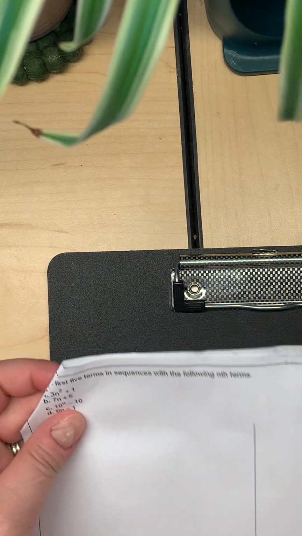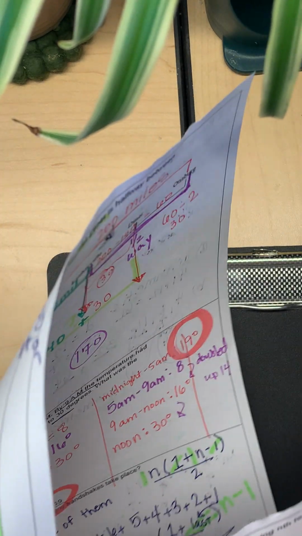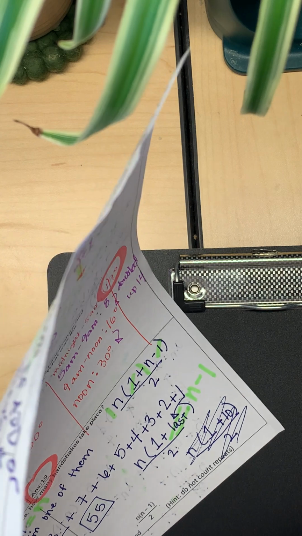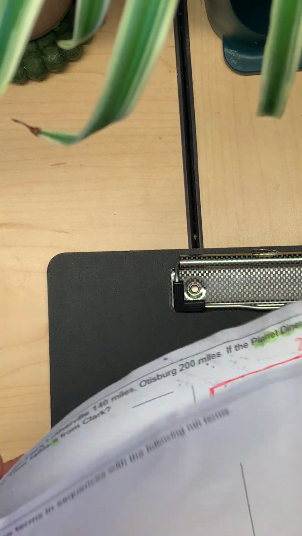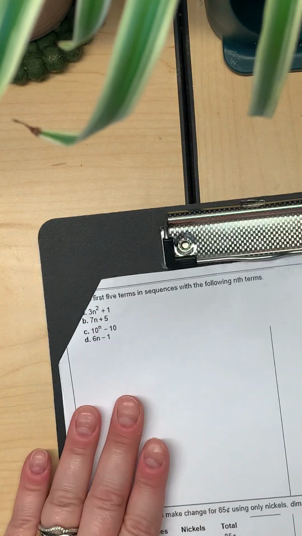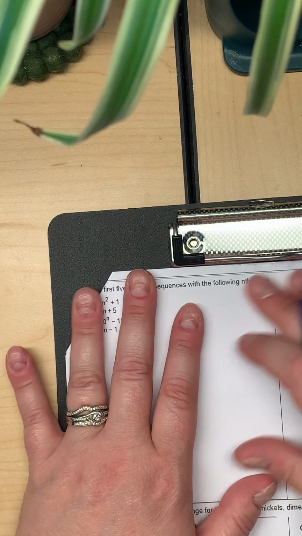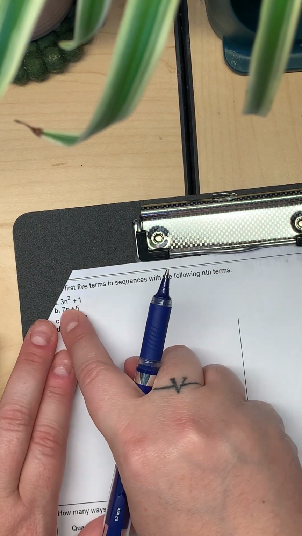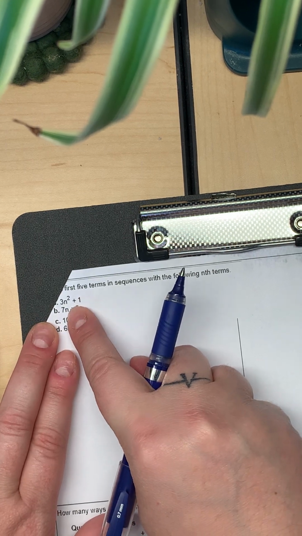This next one says, find the first five terms in sequences with the following nth terms. Okay, so we just have to come up with 5 numbers in a list that come from this little formula right here.